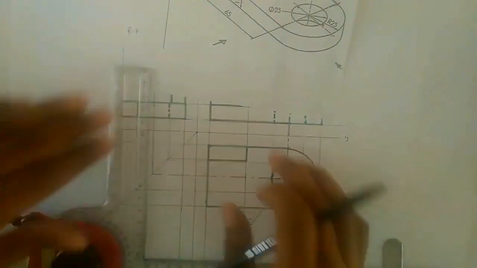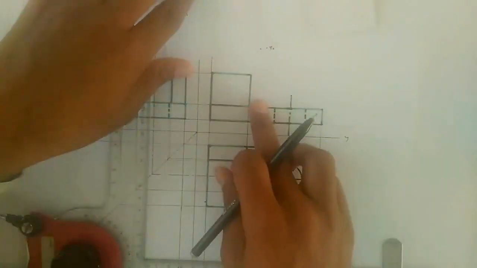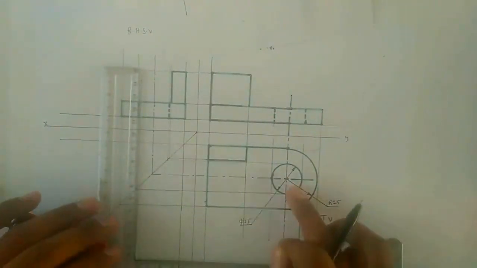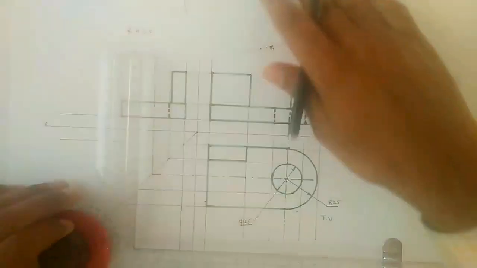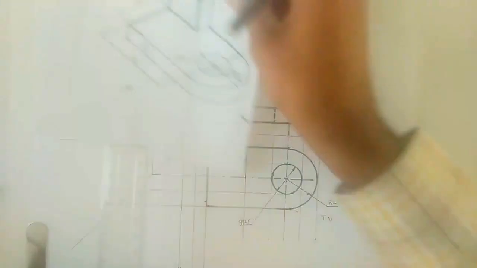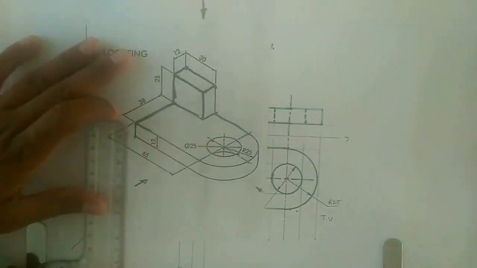Then this dimension we can give as 65. The 65 dimension can be given in the front view or in the top view. I have already given this dimension here, so I will give it in the front view. In the front view I have to give this 30 mm dimension and this 65 mm dimension.